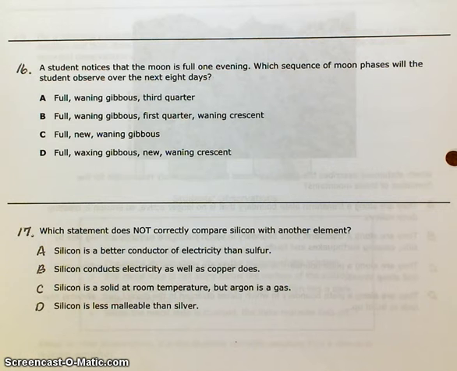Number 17. Which statement does not correctly compare silicon with another element? A. Silicon is a better conductor of electricity than sulfur. B. Silicon conducts electricity as well as copper does. C. Silicon is a solid at room temperature, but argon is a gas. D. Silicon is less malleable than silver.